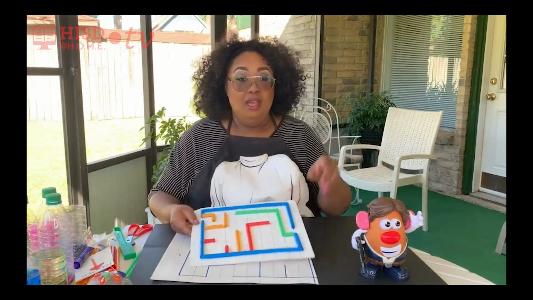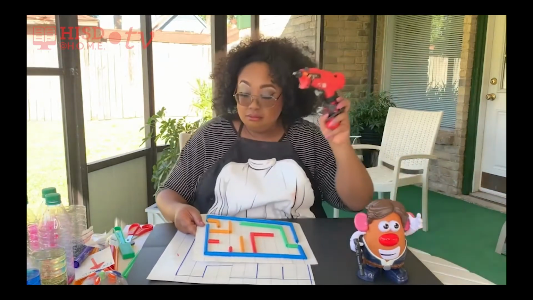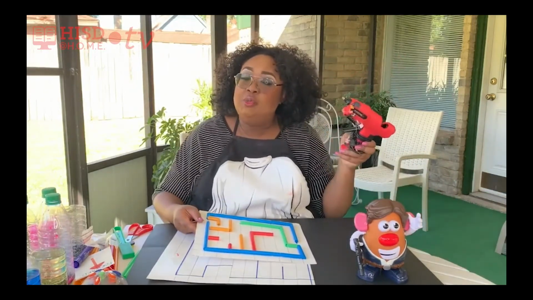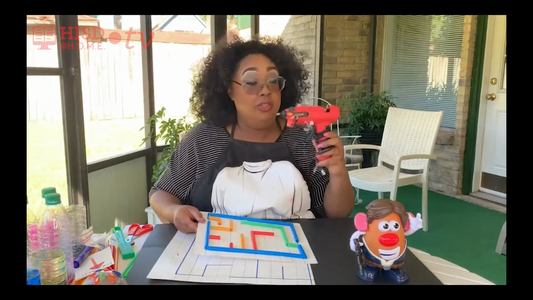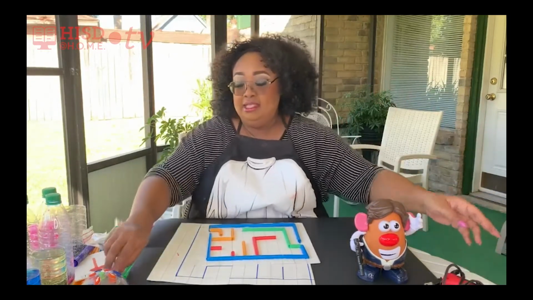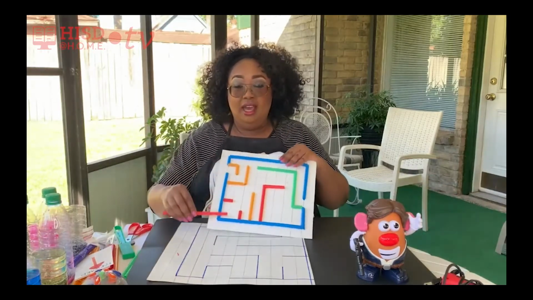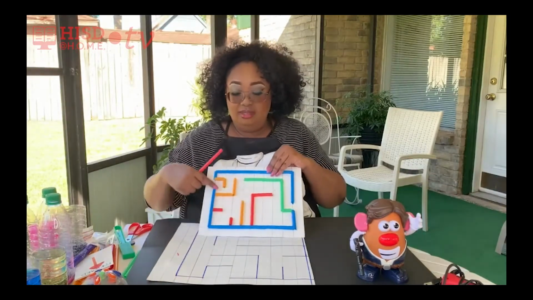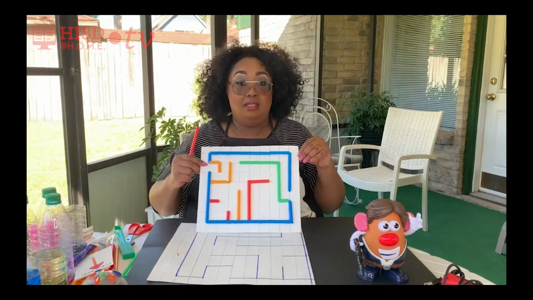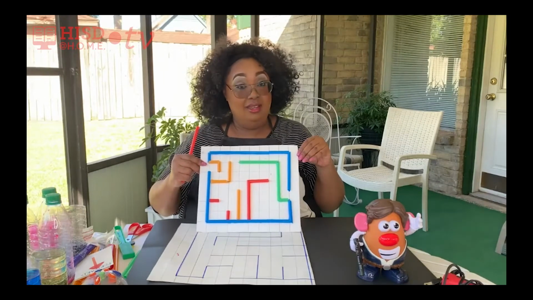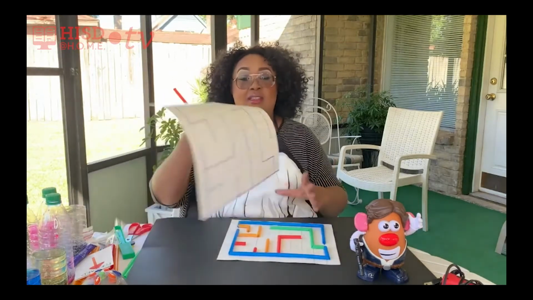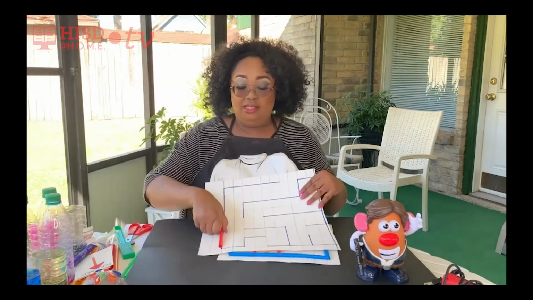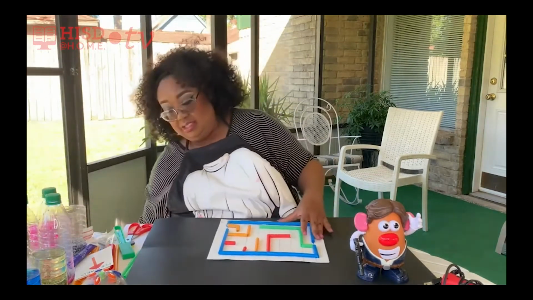But I bumped it up a notch. I took my hot glue gun, and you don't have to use a hot glue. You can use regular Elmer's glue, but I use my hot glue gun. And if you do, have an adult with you. And some straws, and cut it to the lines of my maze. Got it? Good. Just that easy. Let me put this to the side. So I just glue the straws here. Put this to the side.